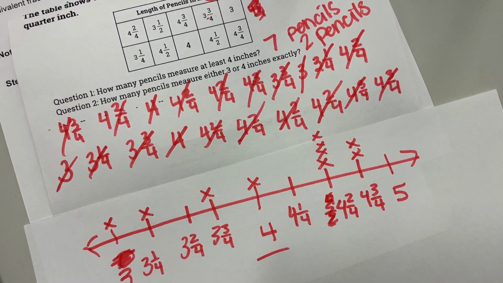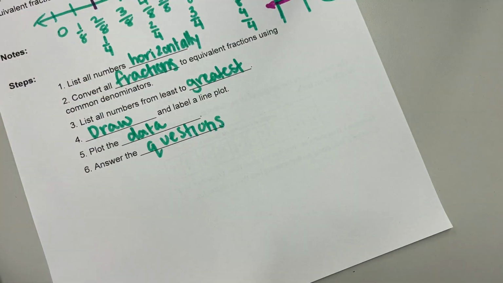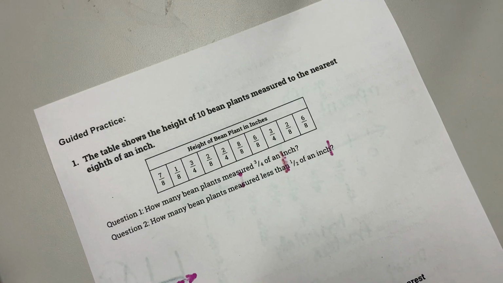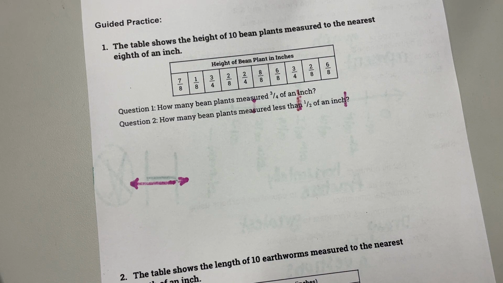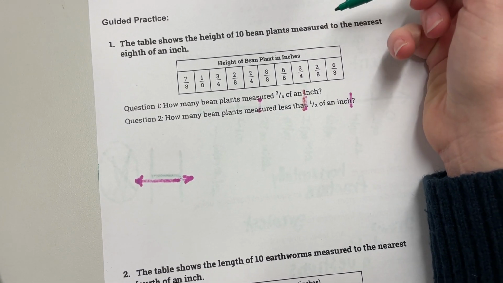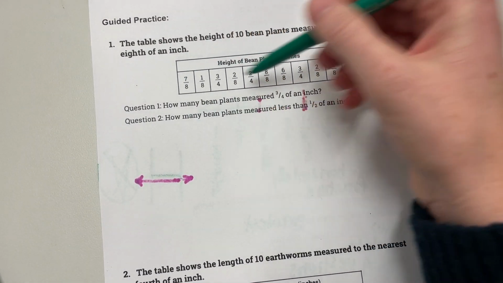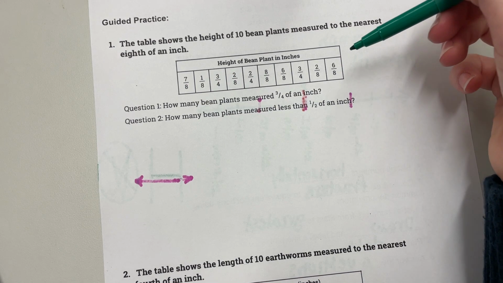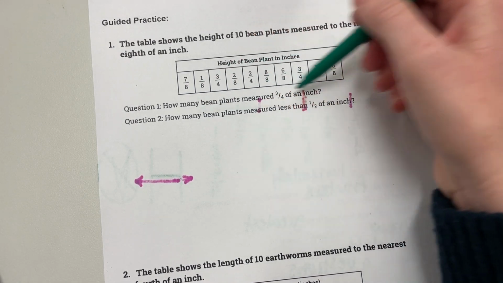Okay, I'm getting out my green pen, so you're going to follow along. You're going to do the steps with me. This first one says the table shows the height of 10 bean plants measured to the nearest 1/8 of an inch. They're all written horizontally, and I don't have much space, so I'm going to leave it that way.